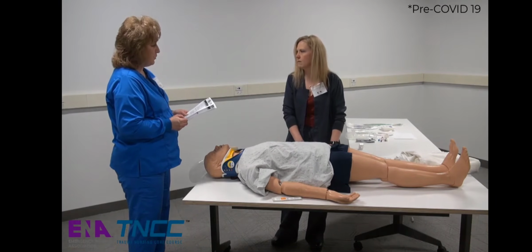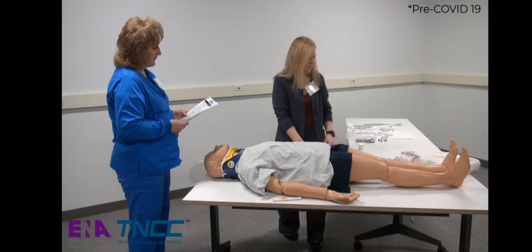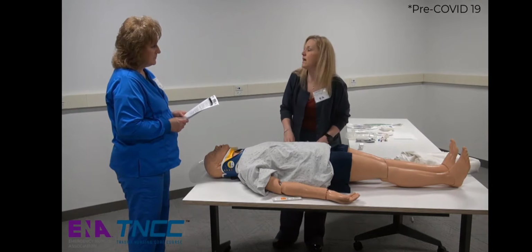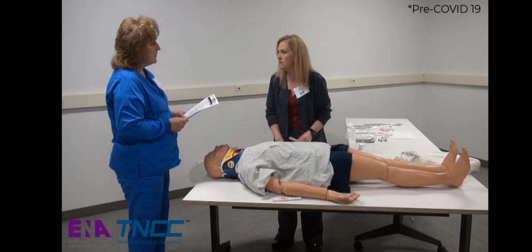The central pulse is rapid and weak. Skin is pale, cool, and diaphoretic. Okay, so that indicates to me that he has a problem with circulation. So I'm going to go ahead and check the first IV from the field to make sure that it's still patent. And it is patent.